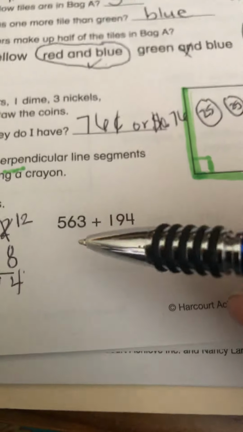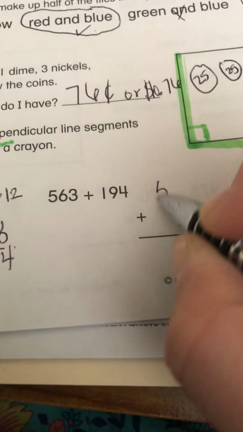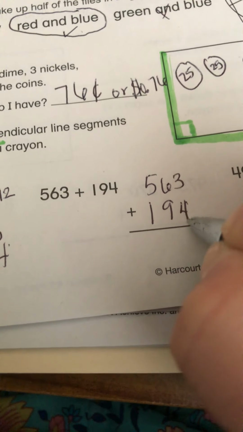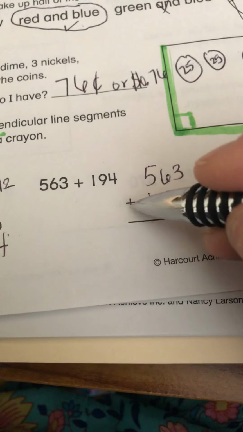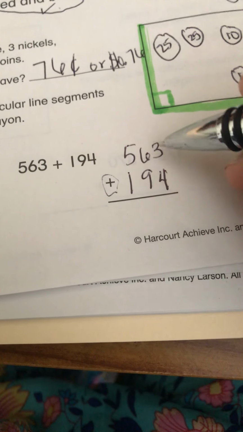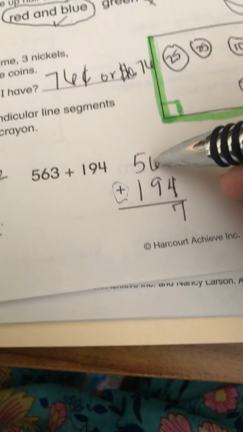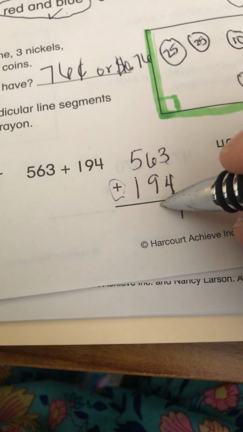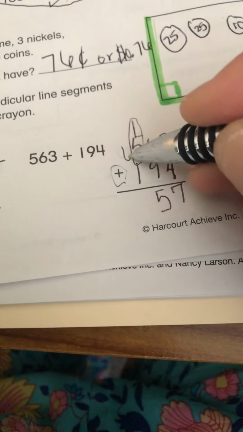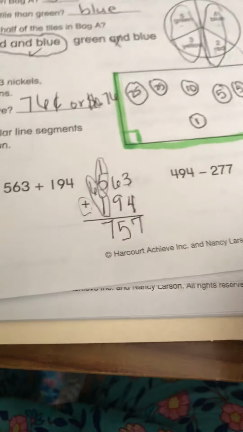Nice job. Over here, 563 plus 194. I've got to set it up. Make sure that you're stacking them evenly on top. So this time I'm adding. All I have to do is just add them up. What's 3 plus 4? Good, that's a doubles plus 1. Double the smaller number, add 1. 7. 6 plus 9 is? Good, that's a 9's fact. 15. Carry my 1. 5 plus 1 is 6. 6 plus 1 is? Good, you should have 757.